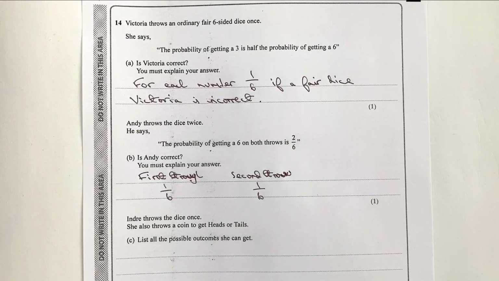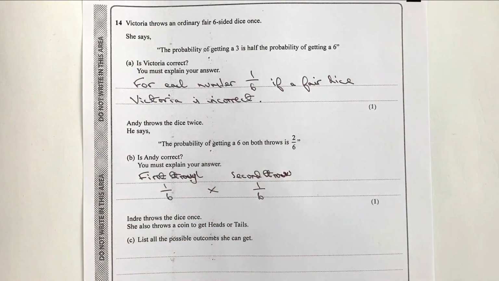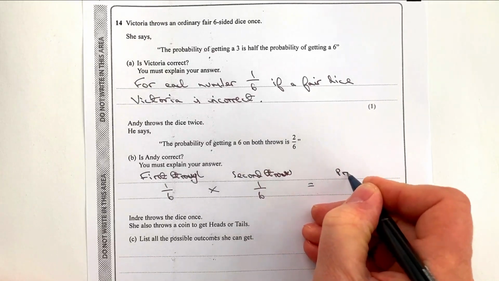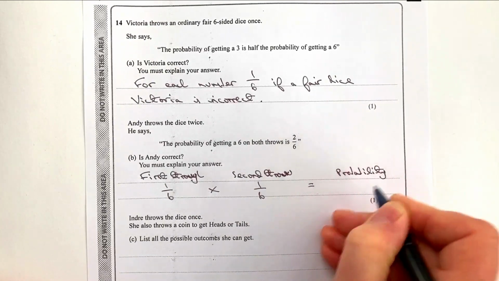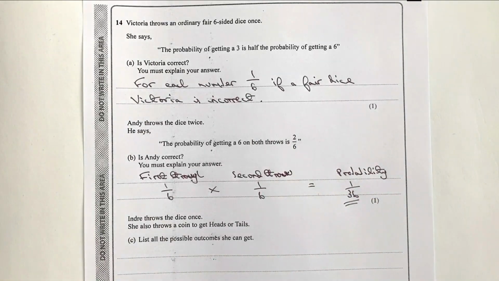Okay, so the way we work out probabilities is we multiply the probabilities across. So 1 over 6 multiplied by 1 over 6, the probability is going to be equal to 1 out of 36. Okay, all right. My writing today is dreadful, my spelling particularly.